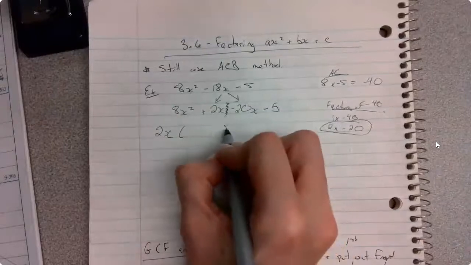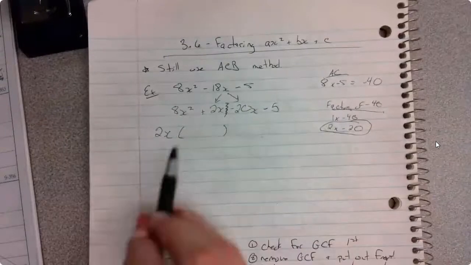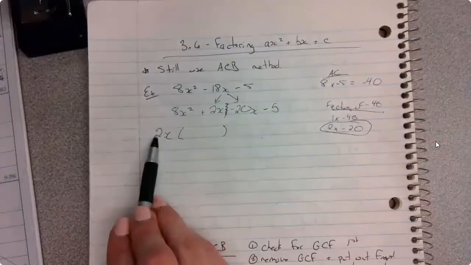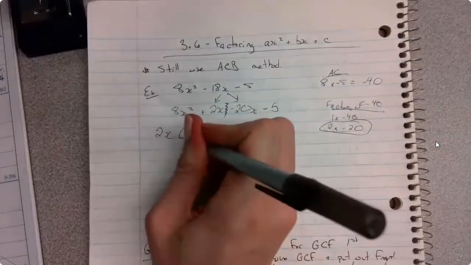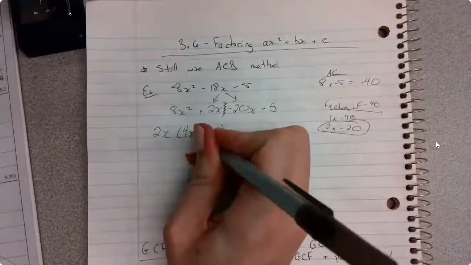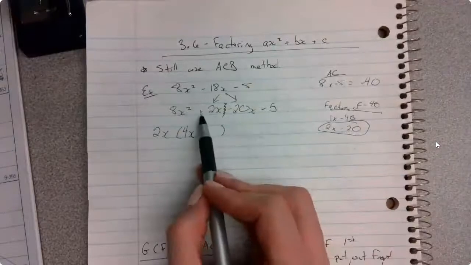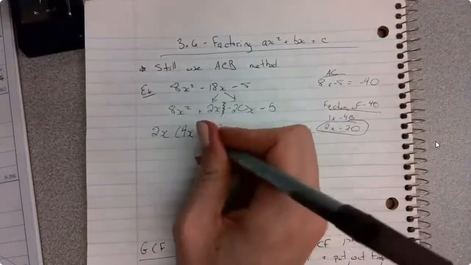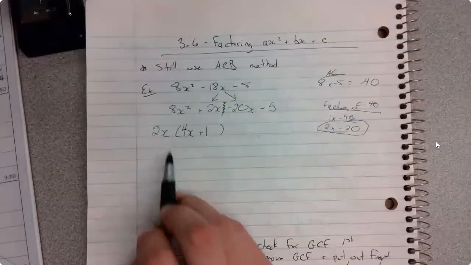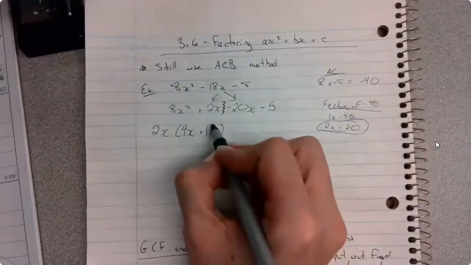In brackets, I'll write what's left over. So 8x squared divided by 2x, I'll do 8 divided by 2 is 4, and x squared divided by x leaves me with just 1x. And then positive 2 divided by 2 is, of course, positive 1, and x divided by x will cancel out. I made that bracket too far away.